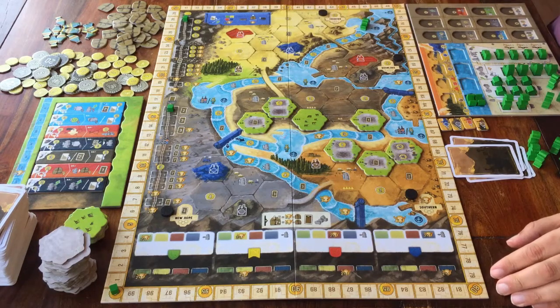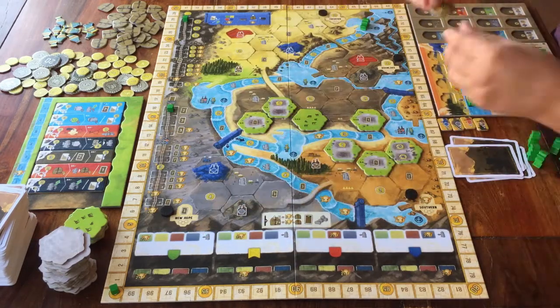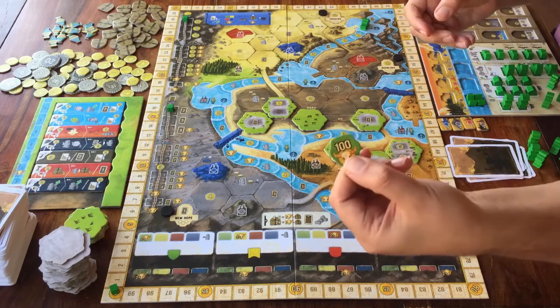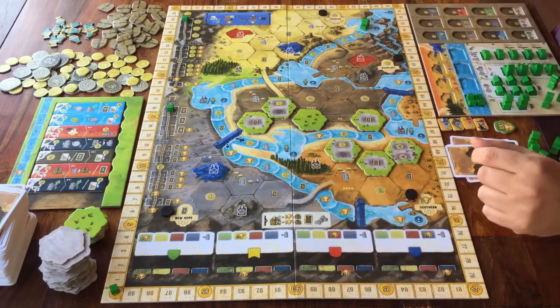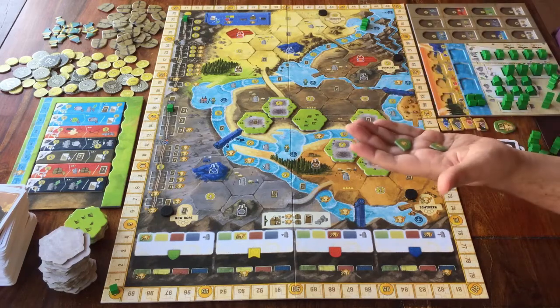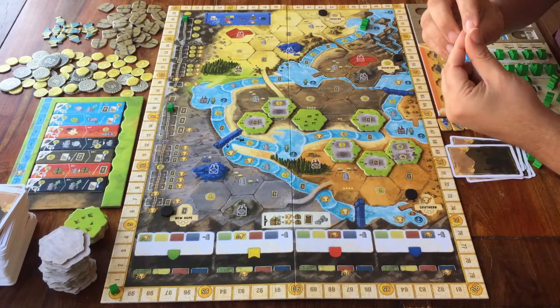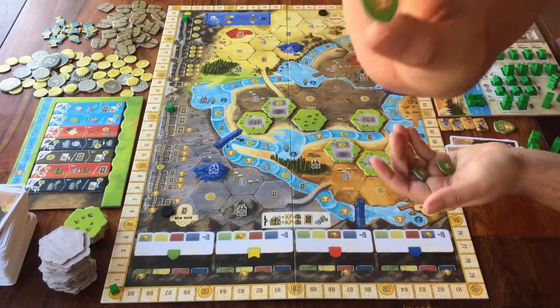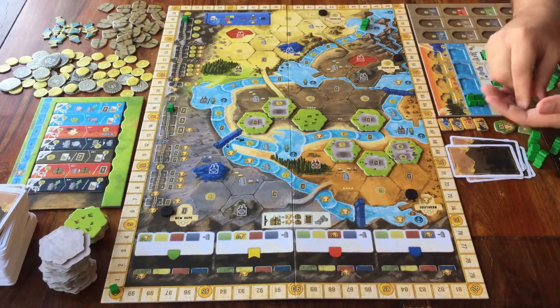In case my scoring marker goes all the way around the scoring track, I can use this green token to indicate I've gone past 100. I keep that with me. And 4 times during the game there will be a scoring moment. For that I have these 4 green tokens with the numbers 1, 2, 3 and 4 written on them. They can stay in my own area.